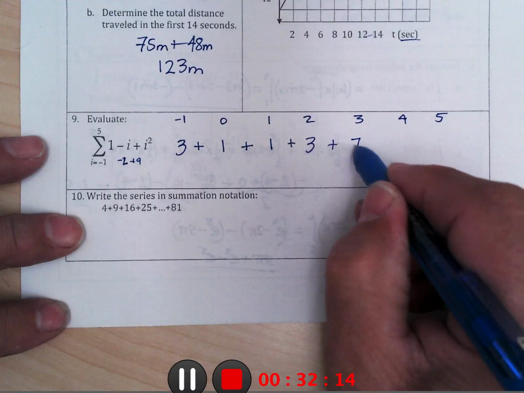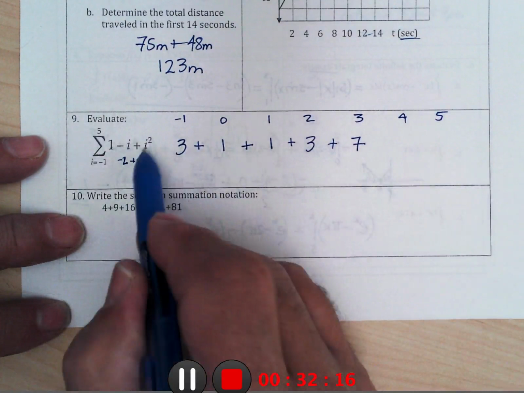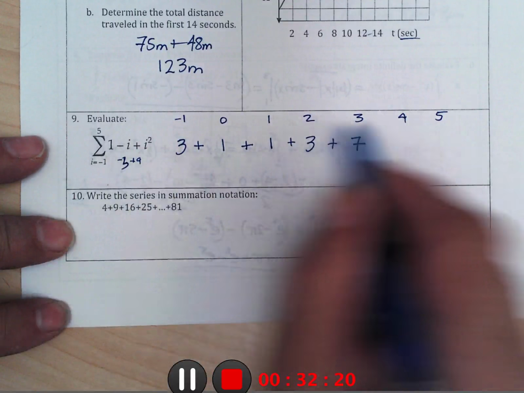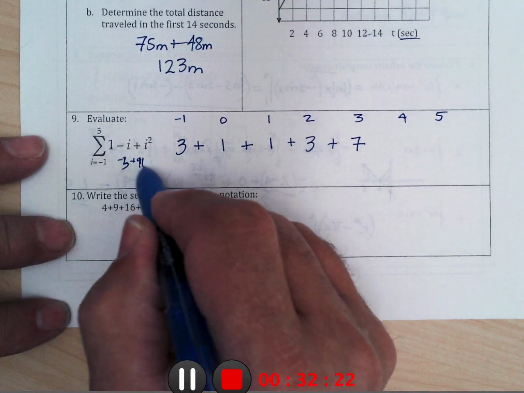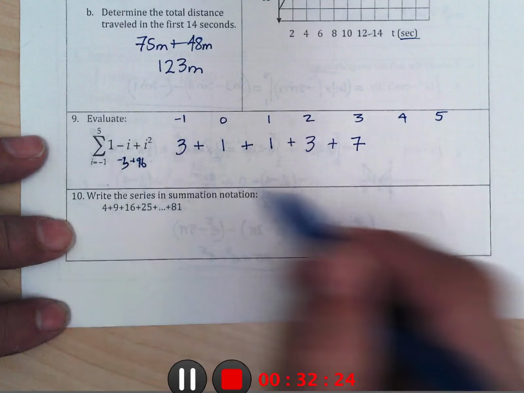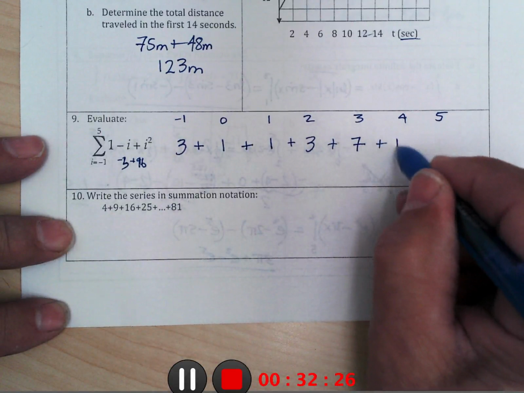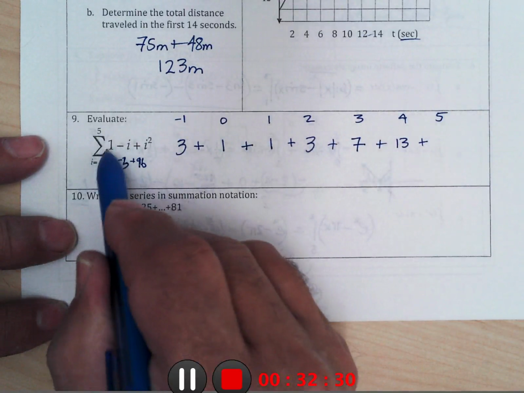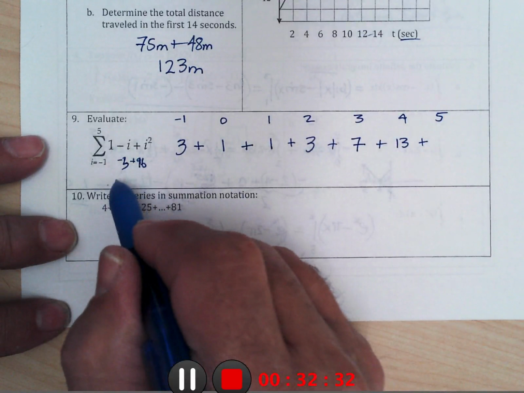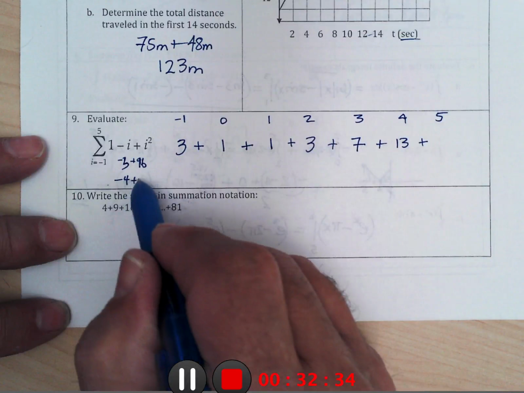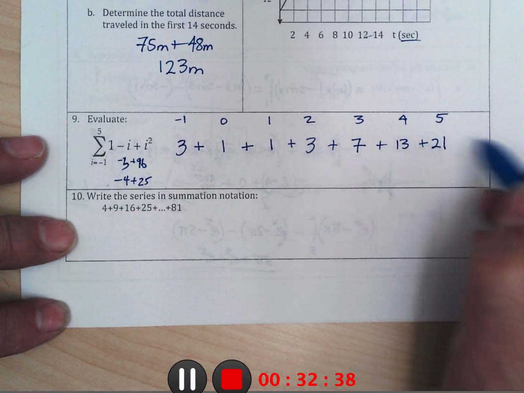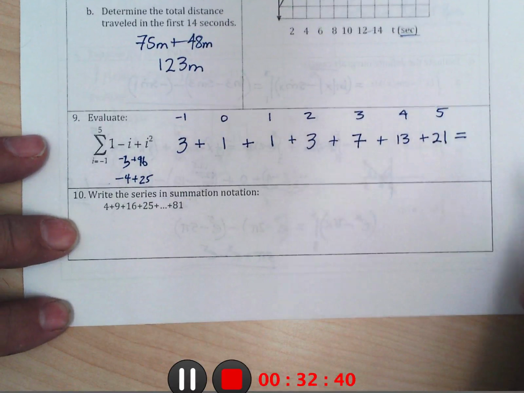If I put 4 in, I've got 1 minus 4, which is -3, and 4 squared is 16, so -3 plus 16 is 13, and finally if I put 5 in, 1 minus 5 is -4 plus 25, which is 21, and these all add up to be 49.